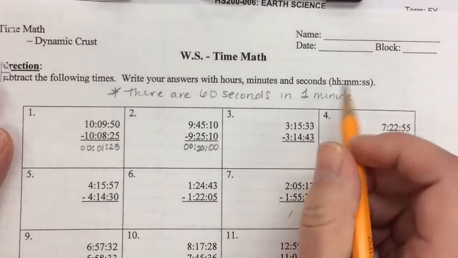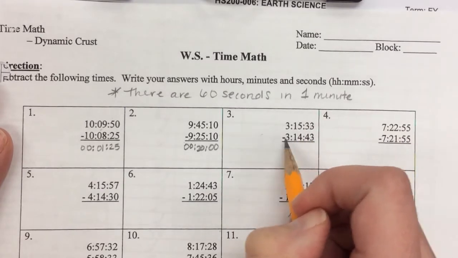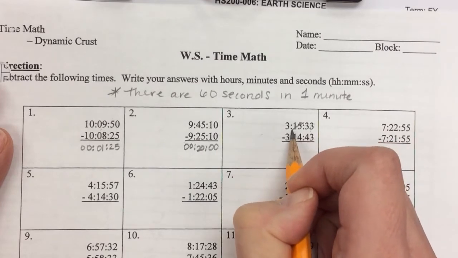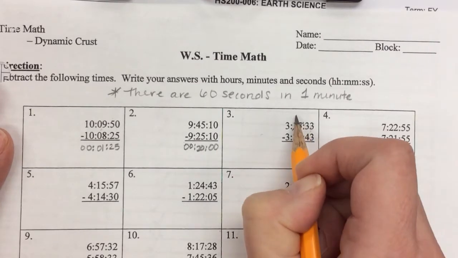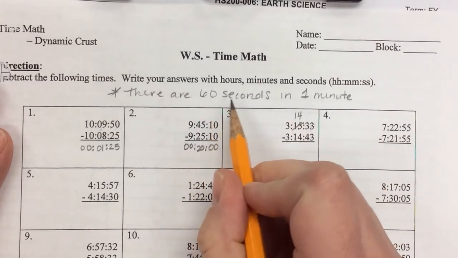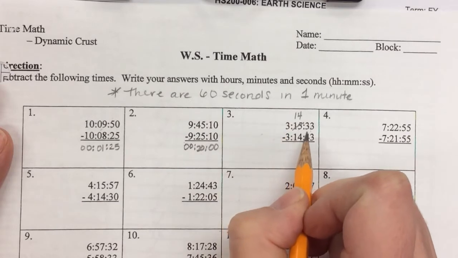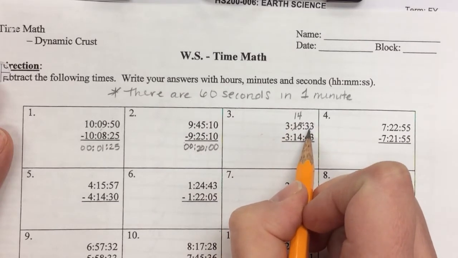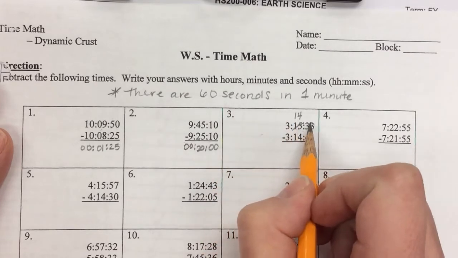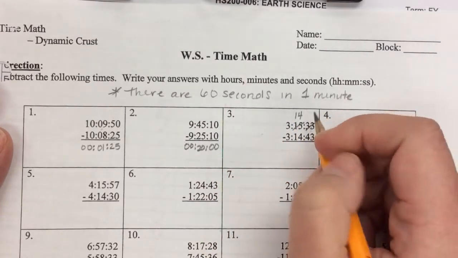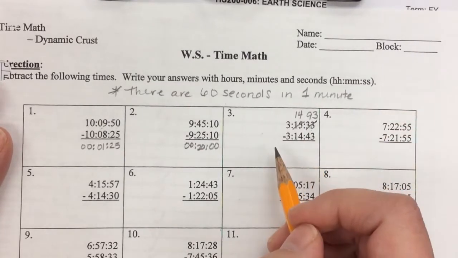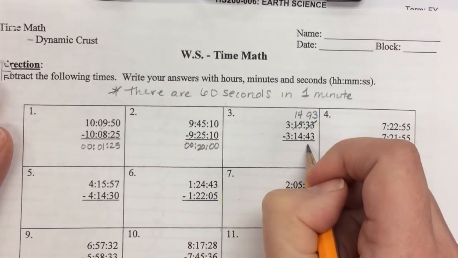So what do we do? You can't subtract 33 and 43, so we have to make this number bigger. So we're going to borrow a minute. We have 15 here. If we take 1 away, this becomes 14 because we took 1 minute away. There's 60 seconds in 1 minute, so we apply that to the seconds over here. We already had 33. We borrowed a minute, so we borrowed 60. 60 plus 33 is going to give me 93. Now we can go ahead and subtract 93 minus 43, and that gives me 50.